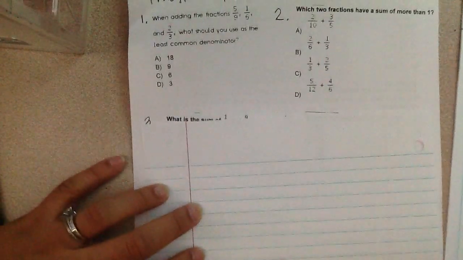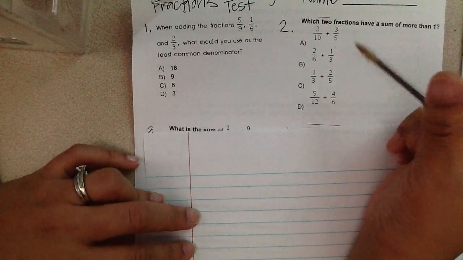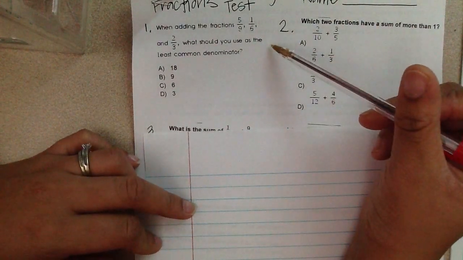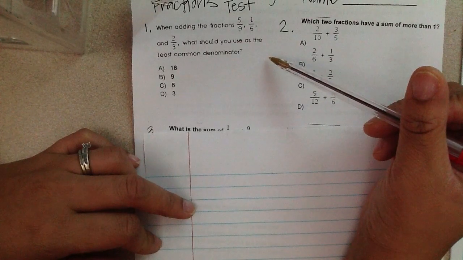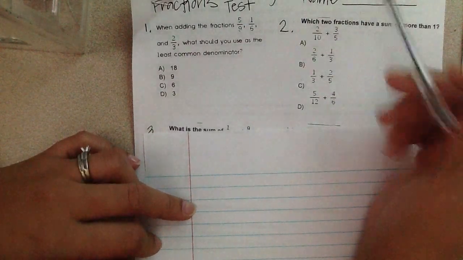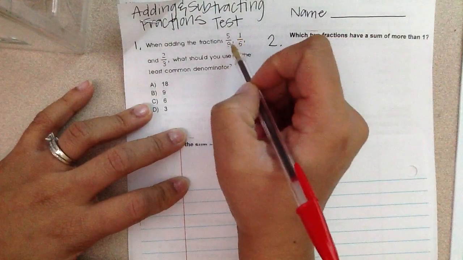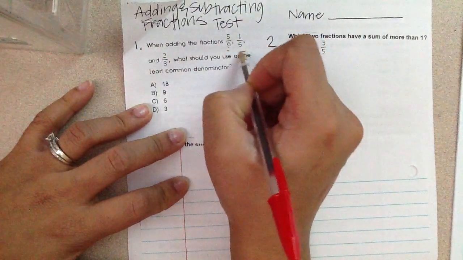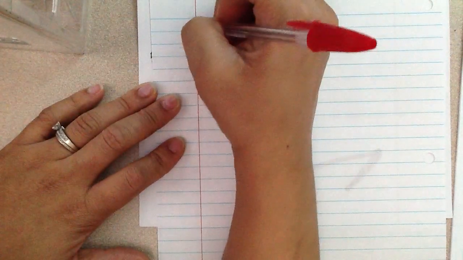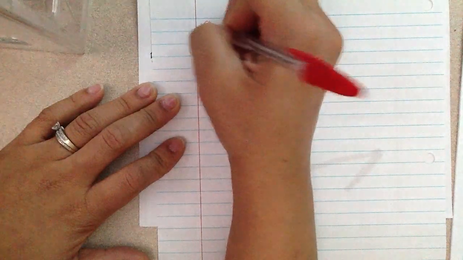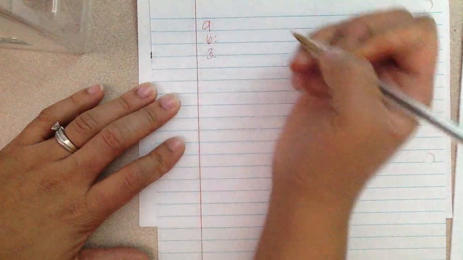Okay, and I'm going to go ahead and get started with solving number 1. I'm going to use a blank sheet of paper just to show my work and to have a clean space to work on it. So number 1 says, when adding the fractions 5/9, 1/6, and 2/3, what would you use as the least common denominator? So least common denominator, my denominators are my bottom numbers. So I have a 9, a 6, and a 3. So that means I'm going to make a list of multiples for 9, 6, and 3.